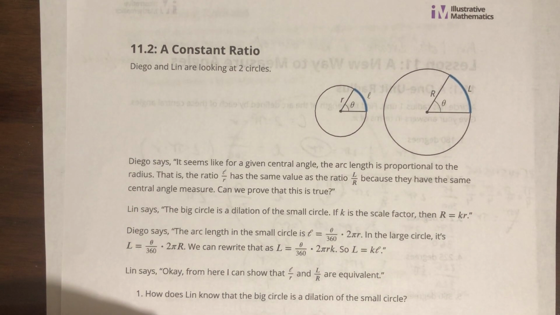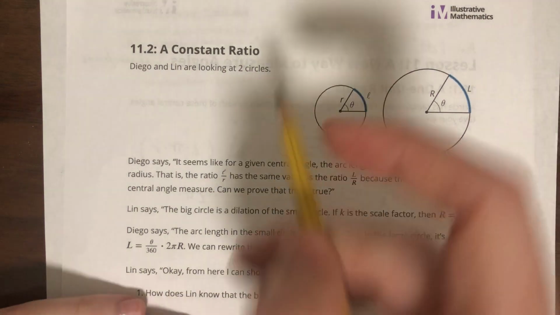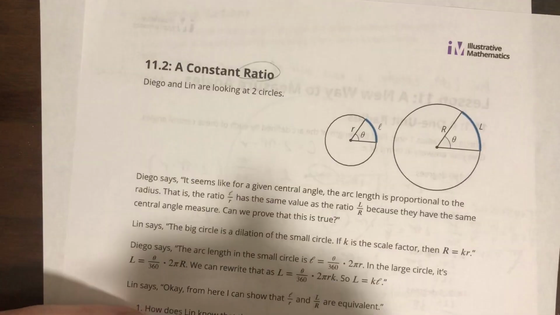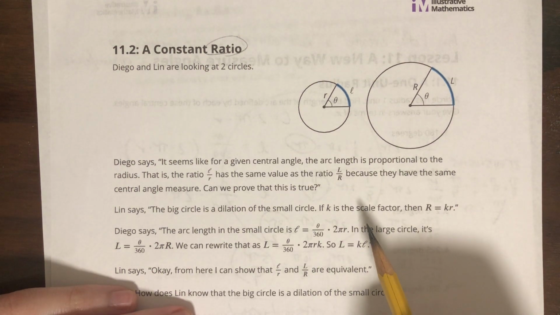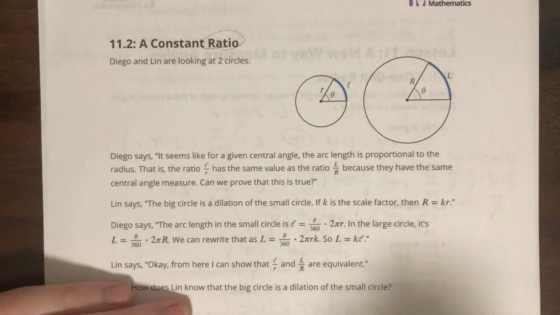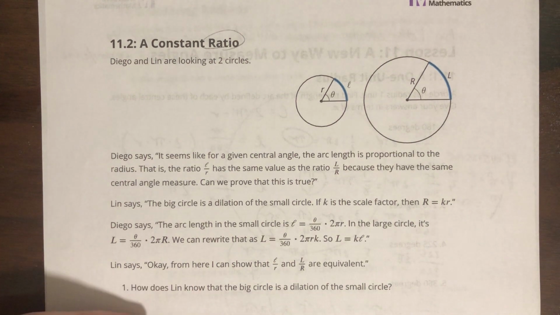11.1, a constant ratio. So hopefully that ratio will get you thinking about what we talked about in the do now. We did at the end of 10.3, where we took the length of an arc and divided it by its radius. So we're going to look out for that ratio here.